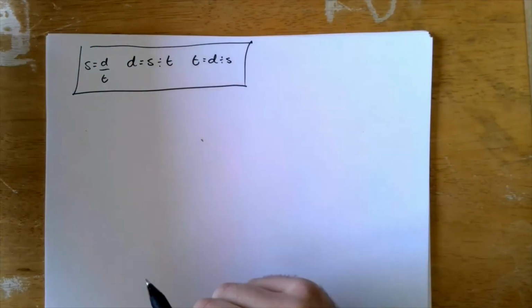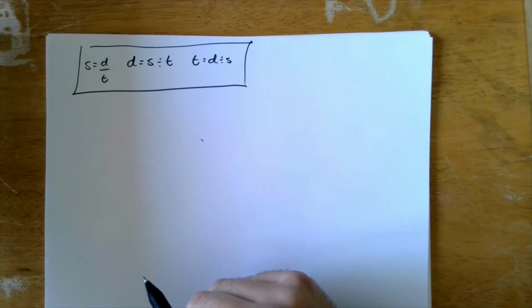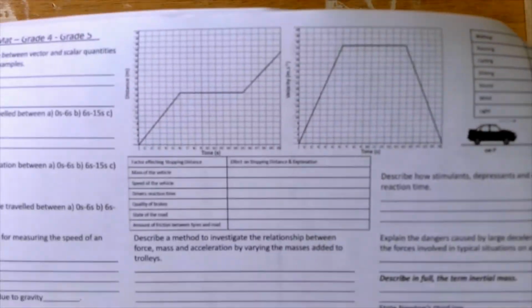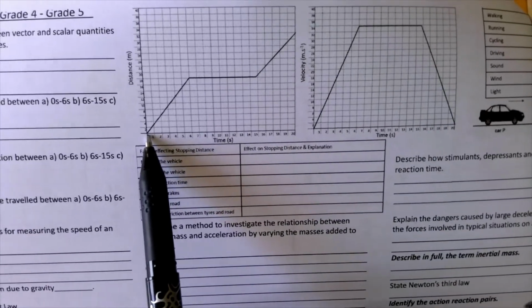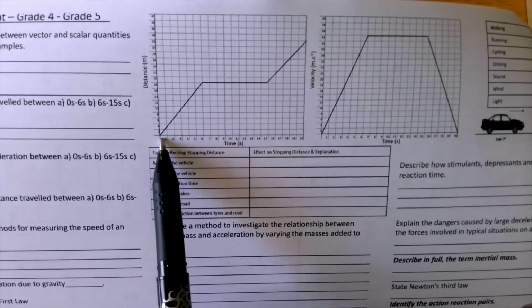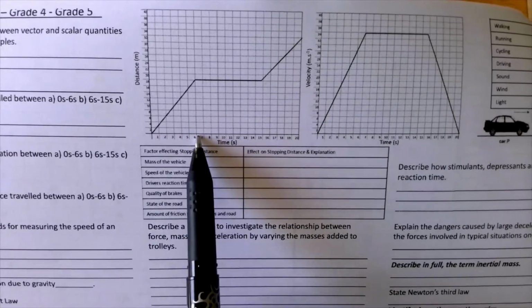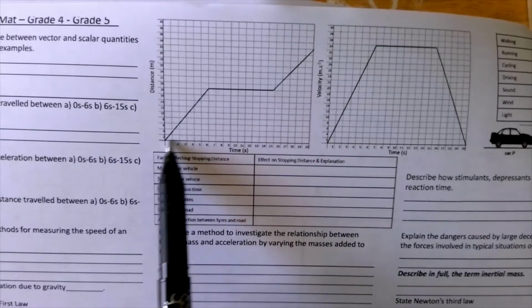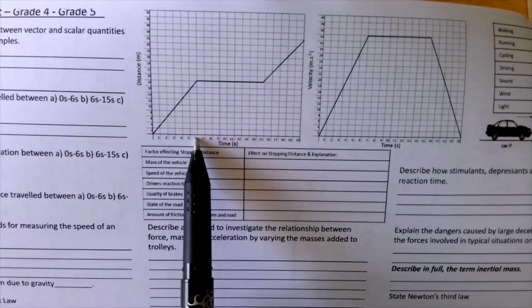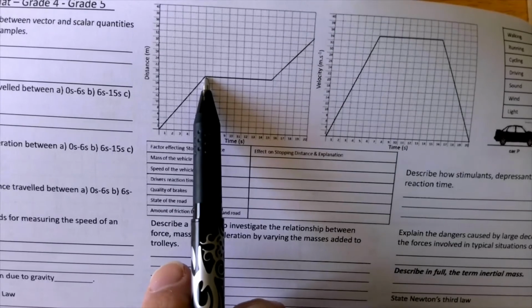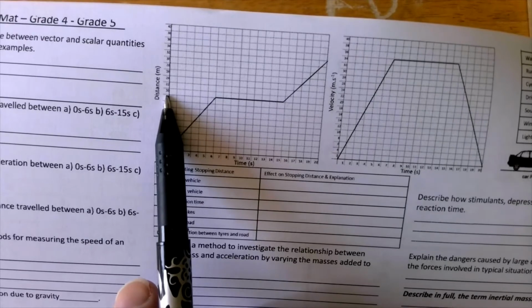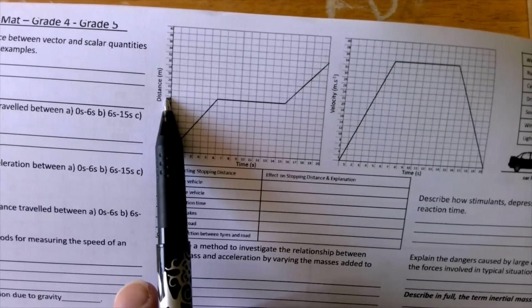Calculate the speed travelled between 0 and 6 seconds in figure 1. But for this I'm going to have to use my trusty zoom. If you look down here in figure 1, it gives us some time between 0 and 6 seconds. So I've got to try and find the distance on this y-axis between 0 and 6 seconds. So simply I go across to 6 seconds, I go up to the intercept with my line, and then I go across to the y-axis and I see how far we've gone. Now it's a line in between 18 and 20, which tells me that it's 19 meters.